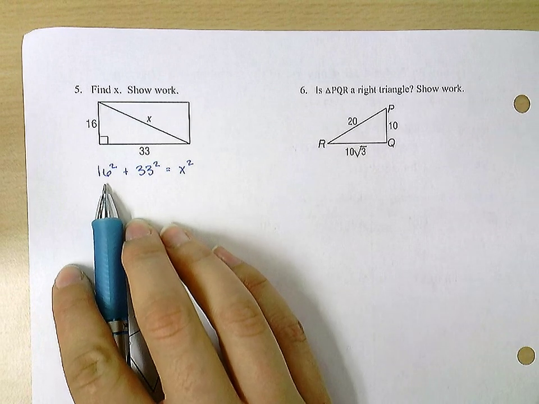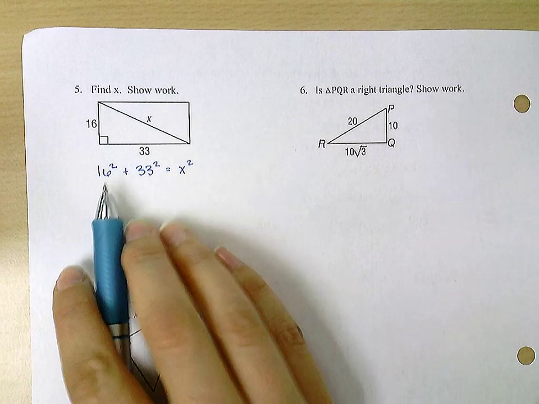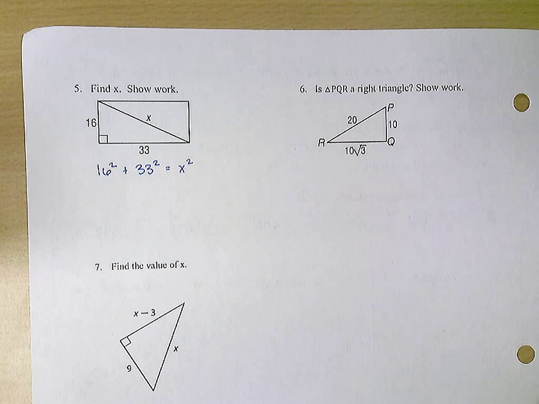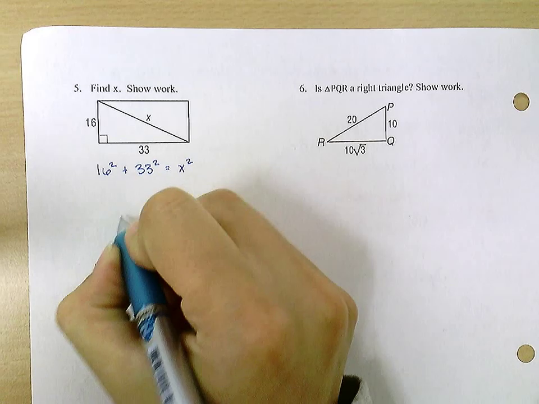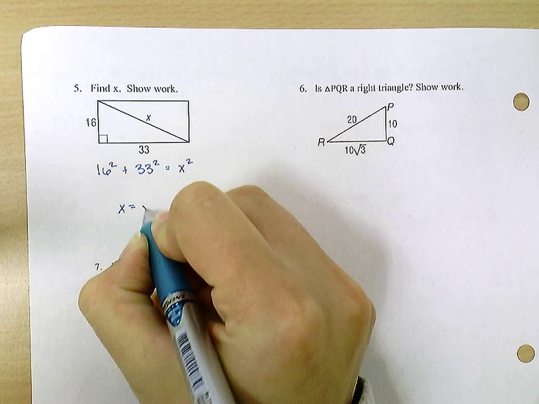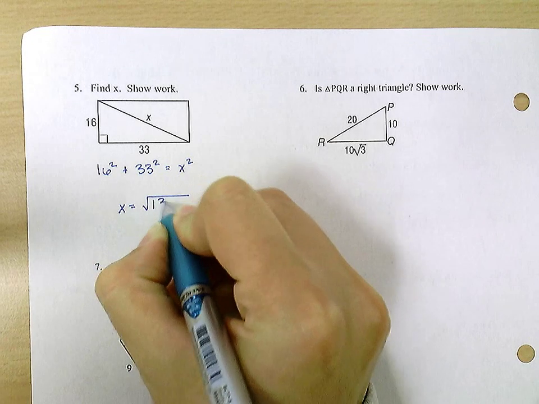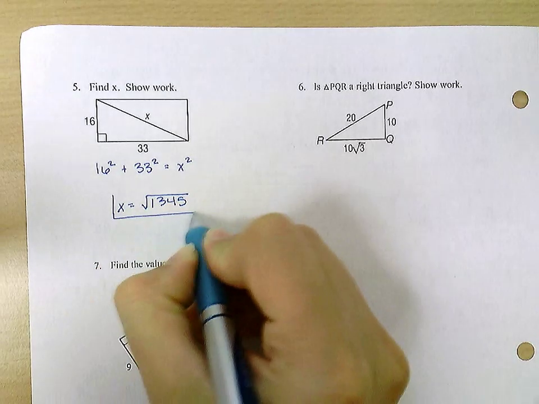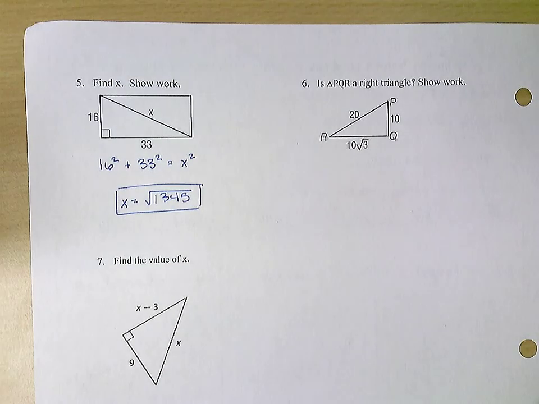Okay, so don't do everything on your calculator and just give me a number. At least write this out so I know what you were trying to do. Okay, so you should get x is equal to, I got the square root of 1,345. I don't know what the decimal approximation for that is, but I'm just going to circle this. Okay? Can we do that on the test? Yeah. Okay.